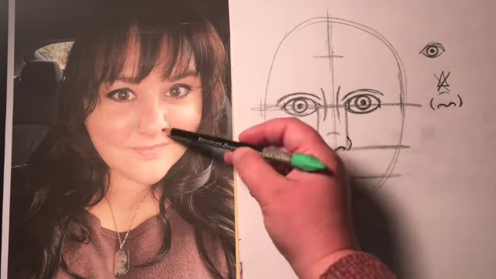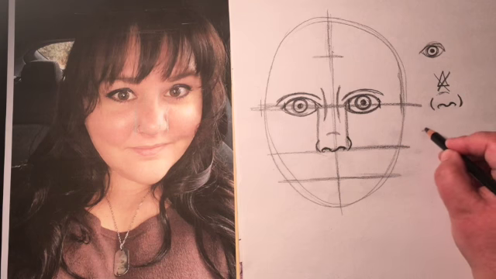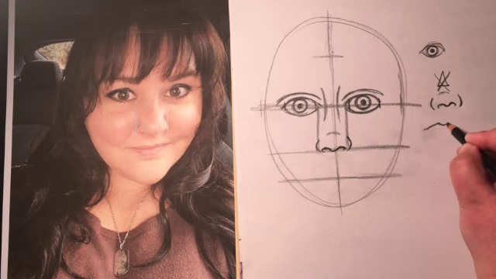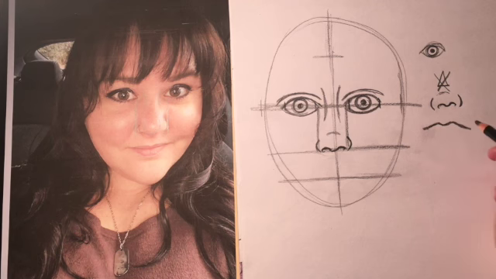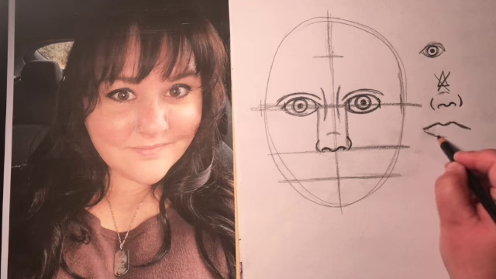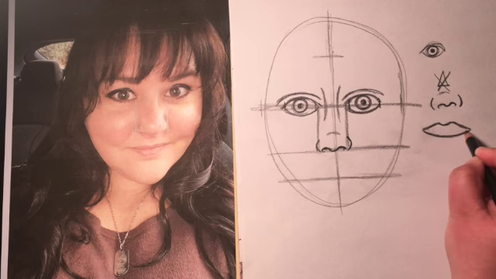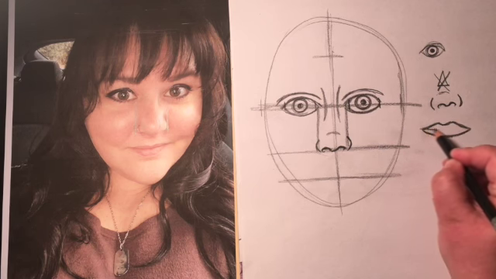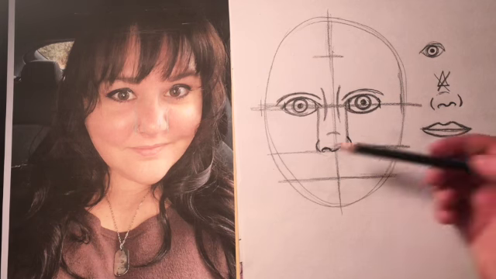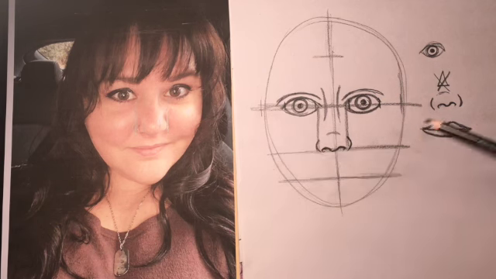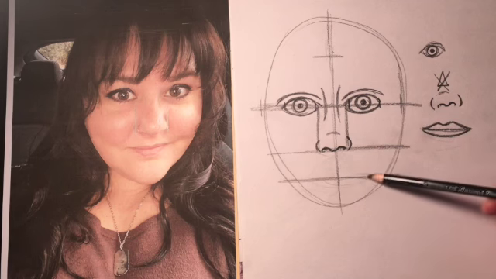All right, now for the mouth. The lips or the mouth is usually like a stretched out letter M at the top, or like a seagull, I guess, and a stretched out letter U at the bottom. And they are separated by a sort of straight line. So we're going to take that shape and place it on our mouth line.